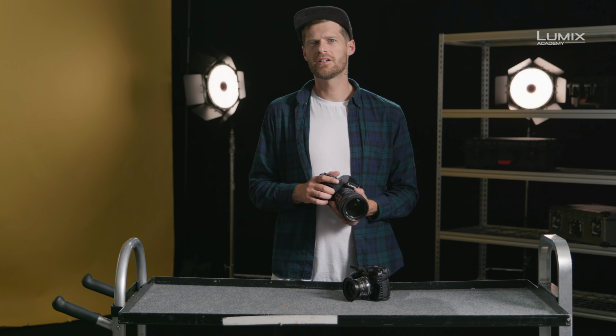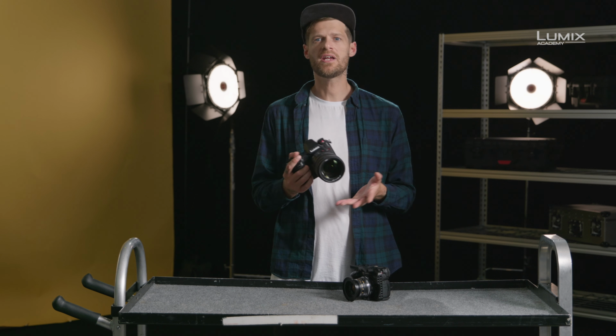And that's the shutter angle and gain options of the LUMIX series of cameras.